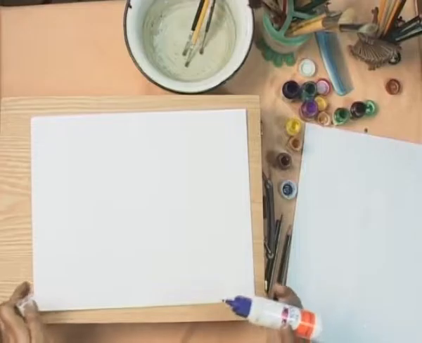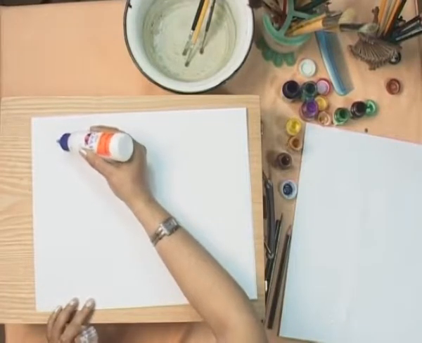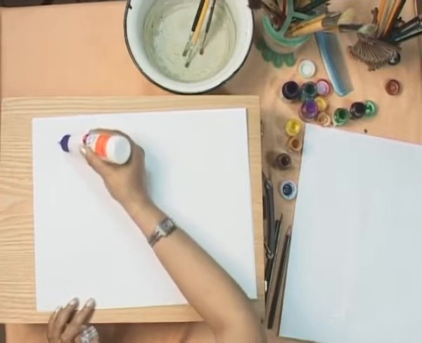Here I am going to show you how we can achieve different types of textures with the help of different materials. The first type of texture is obtained by using Fevicol and colors. For that, first of all, we put Fevicol on the surface.